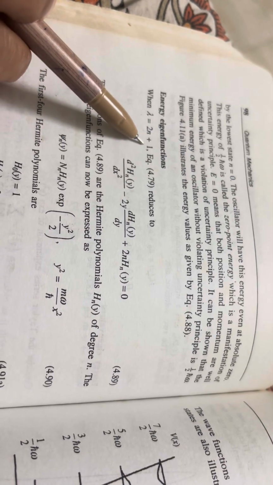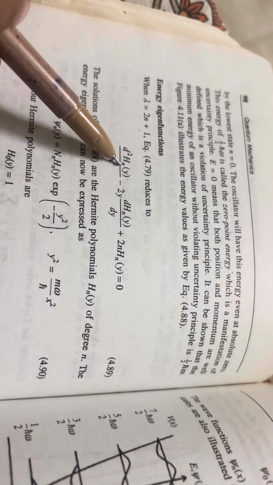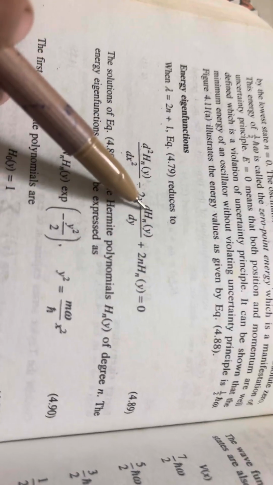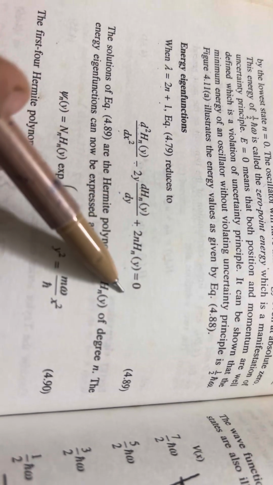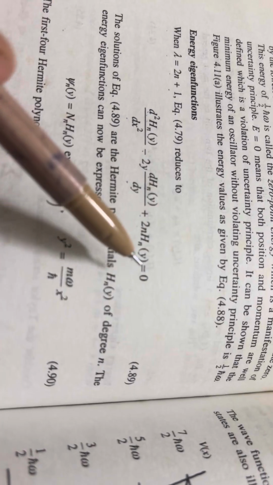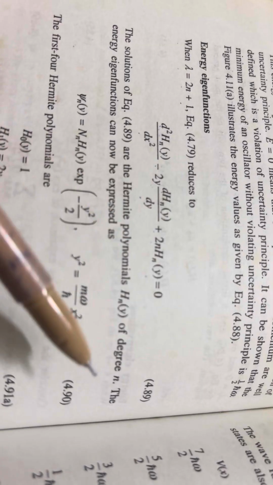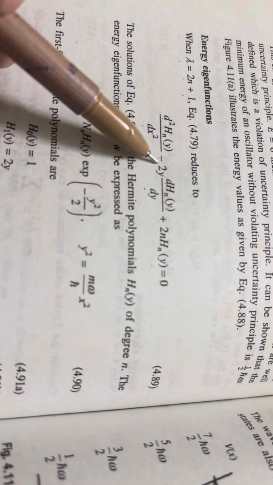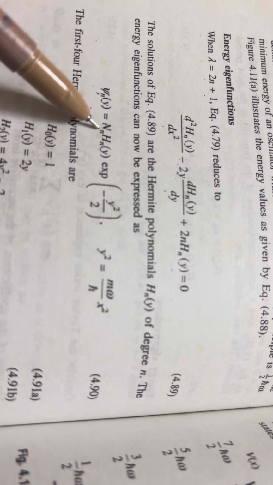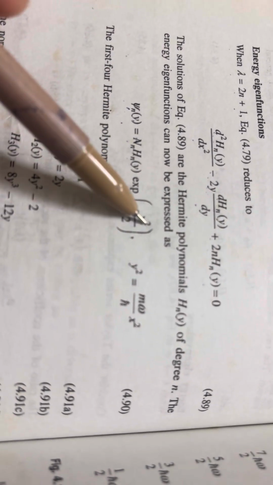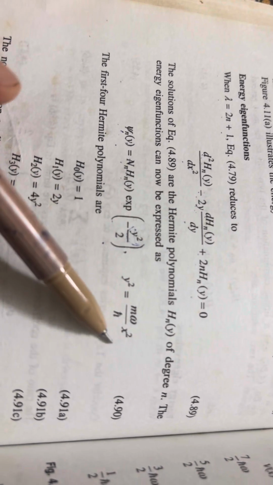When lambda equals 2n plus 1, the Hermite equation reduces to d square Hn of y by dy square minus 2y d Hn of y by dy plus 2n Hn of y equals 0. This is the Hermite polynomial equation of degree n. The energy eigenfunction can be expressed as psi n of y equals capital Nn, Hn of y, exponential of minus y square by 2. Here y square equals m omega by h cut x square.